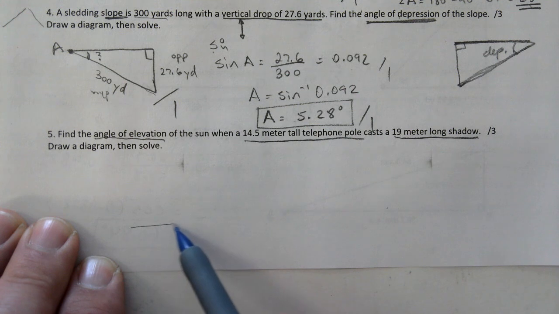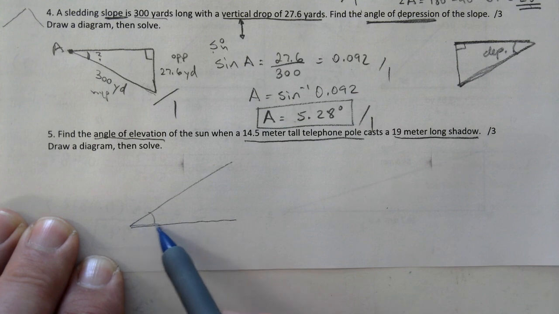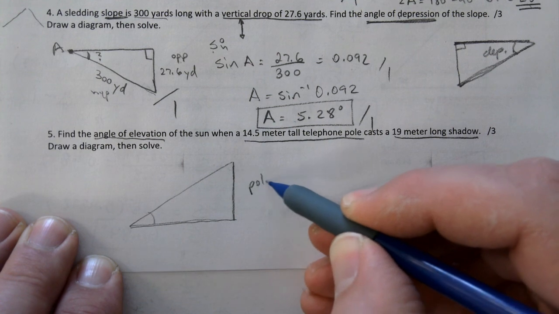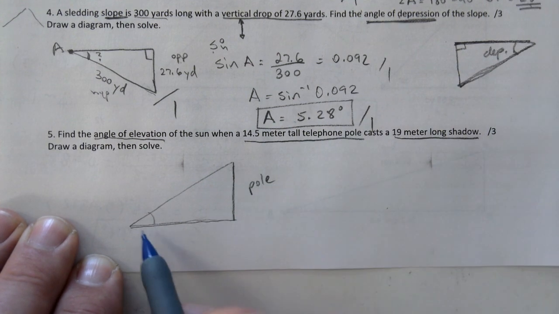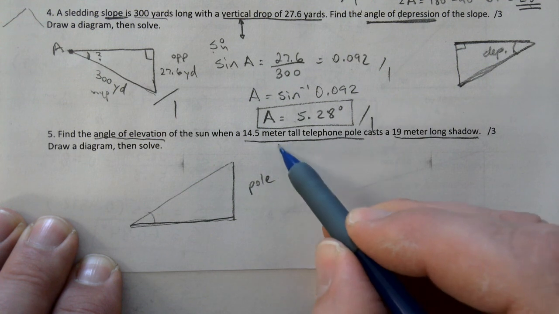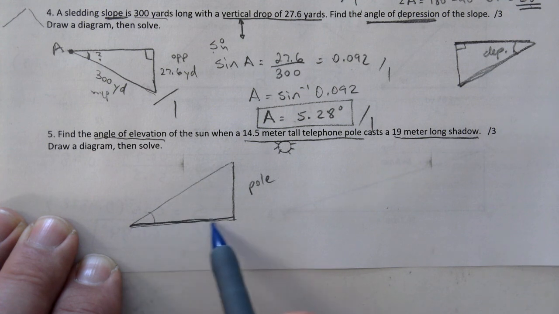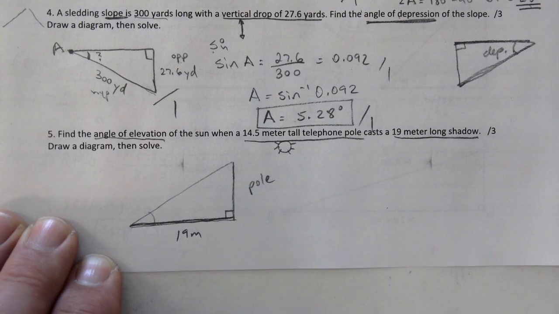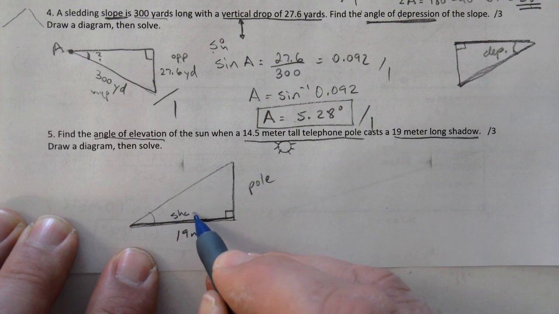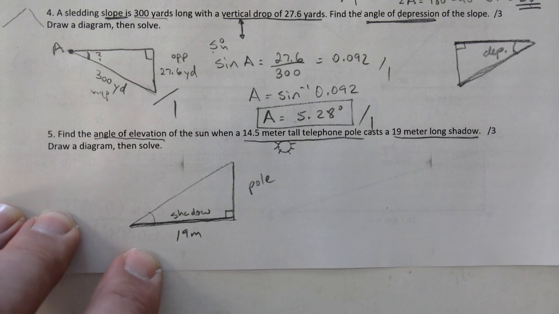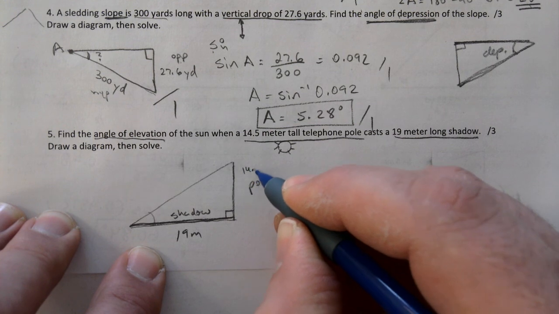So it doesn't matter what you do, angle of elevation will always be between the horizontal and the line looking up. This is your pole. Okay. This is the shadow, right? Like if the sun shines up here, it will cast a shadow which is this long. Okay. So this is the 19 meters shadow. Last time I checked, the shadow is always on the ground, right? The pole is 14.5 meters.